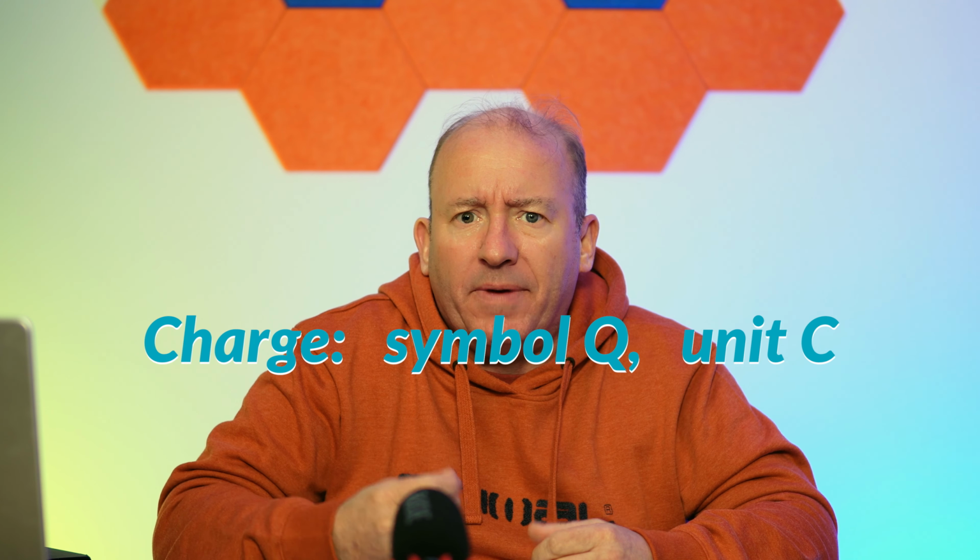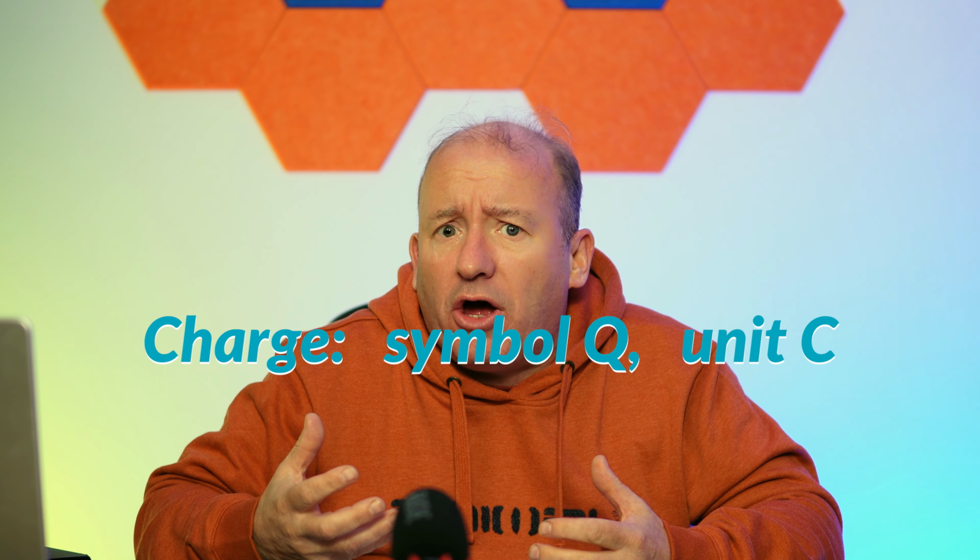We give charge the symbol Q and the unit the coulomb. It's Q because many years ago it used to be called the electrical quantity. Now an electron that's sat there has charge, but it's of little use to us. We need to give it energy.